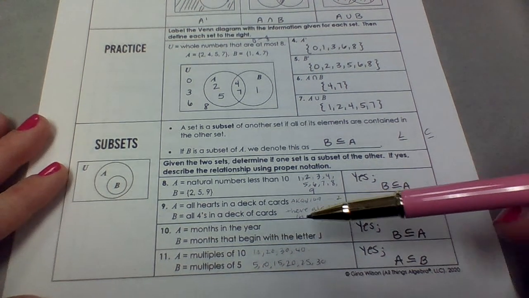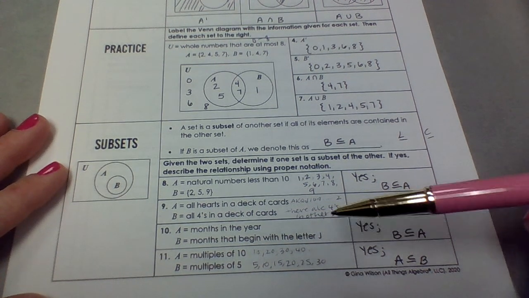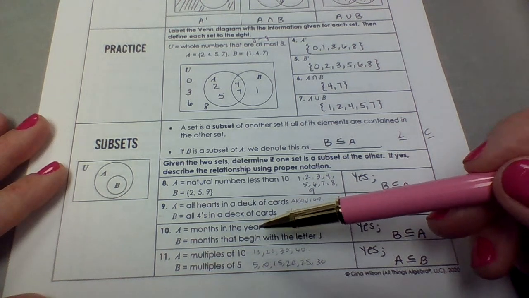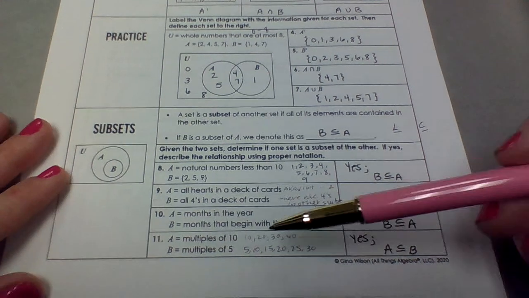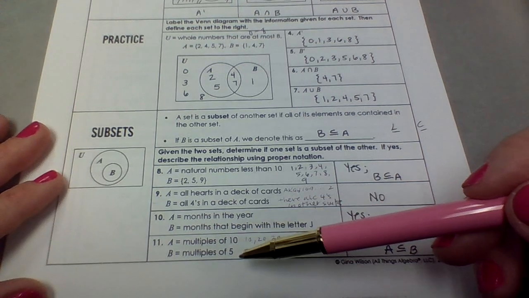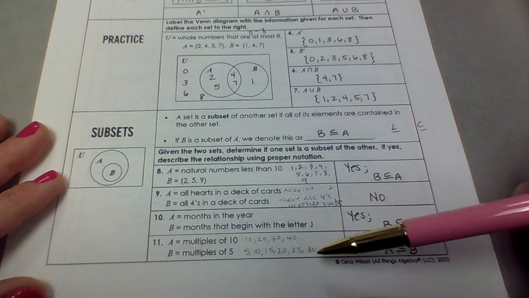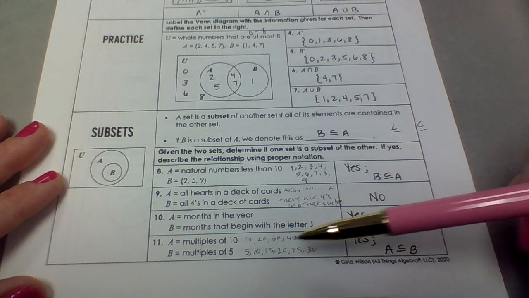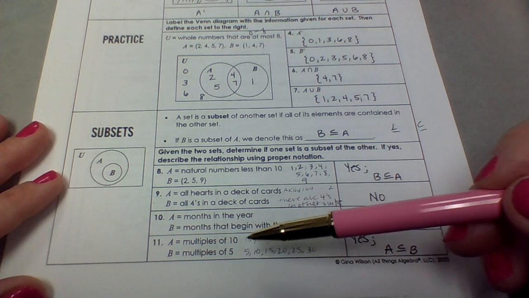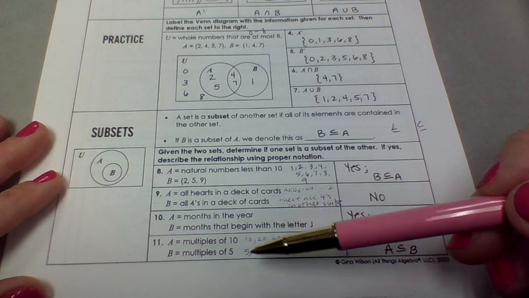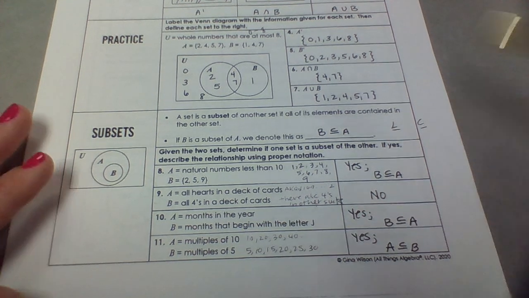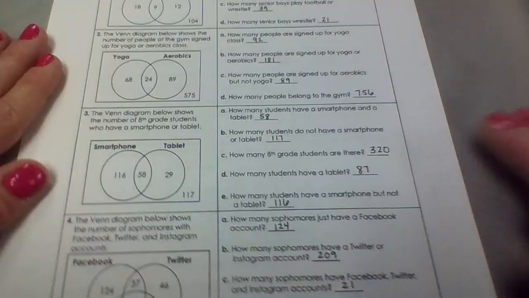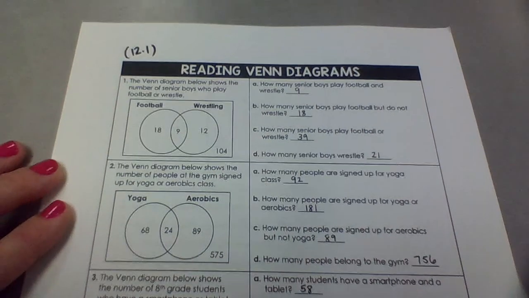Number 10, months in the year. B, months that begin with the letter J. Okay, B is definitely a subset of A. So I wrote that over here. Okay, multiples of 10 and multiples of 5. So we have multiples of 5 right here. I could have listed more. Multiples of 10 right here. I could have listed more. Okay, but B is not a subset of A. A is actually a subset of B this time. Hopefully you noticed that.